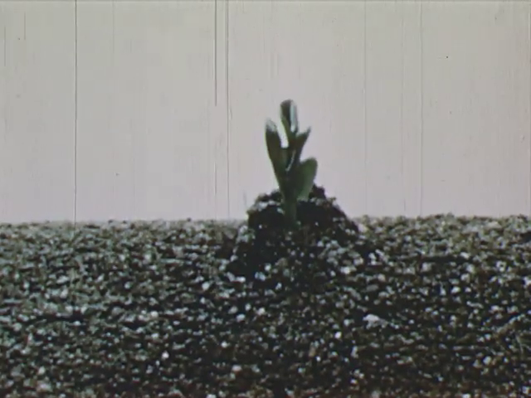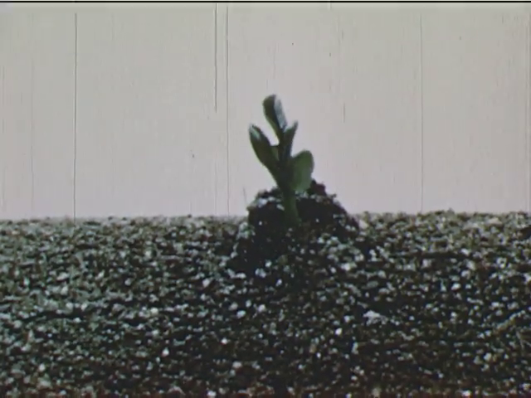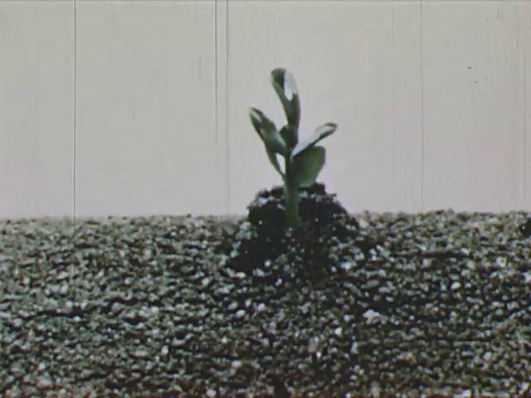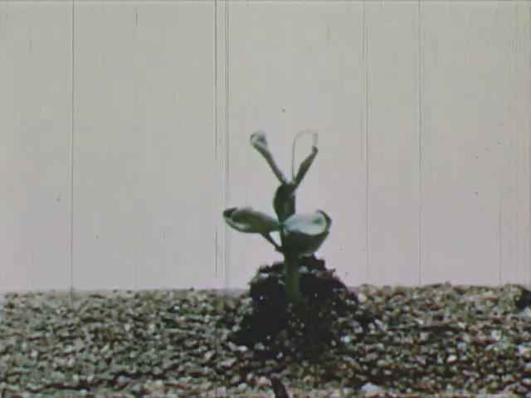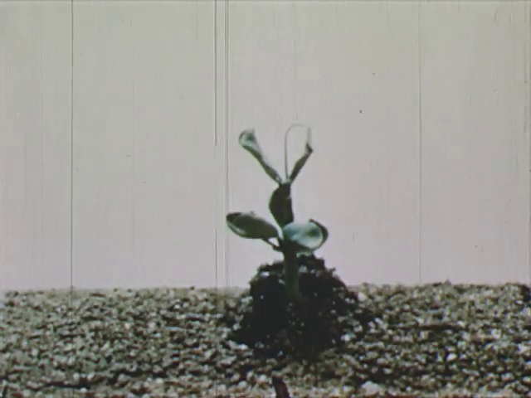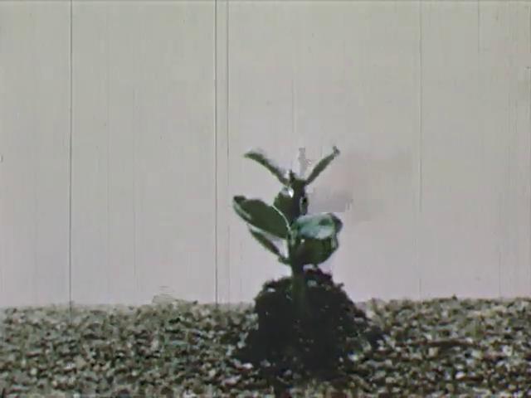Soon the leaves begin unfolding. Once it is above the soil, the top of the plant is exposed to light. In the presence of light, green pigments develop in the stem and leaves. These pigments are called chlorophyll.